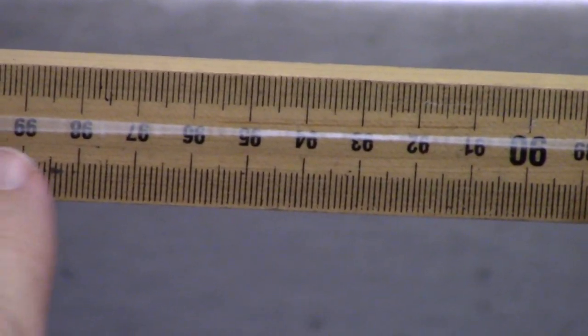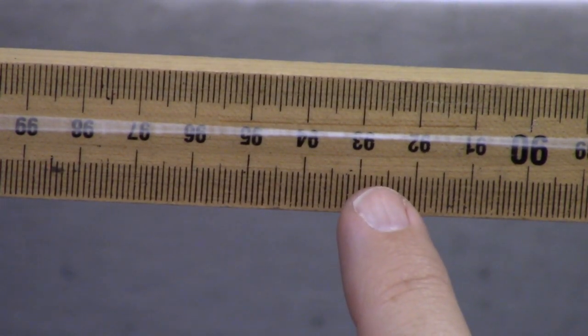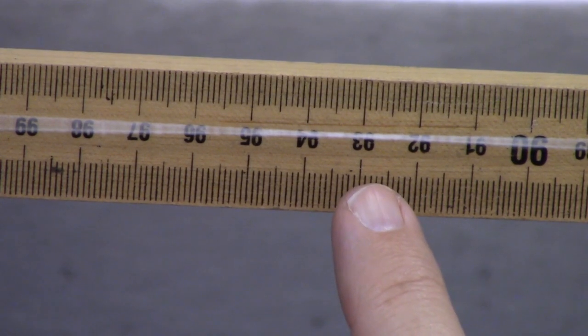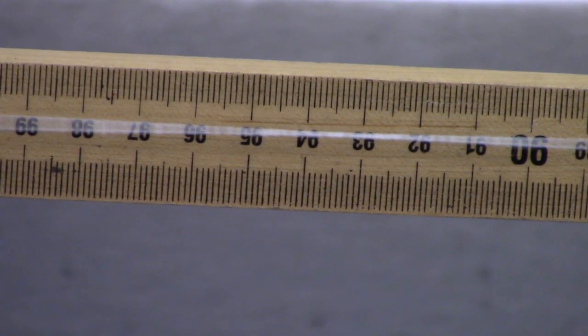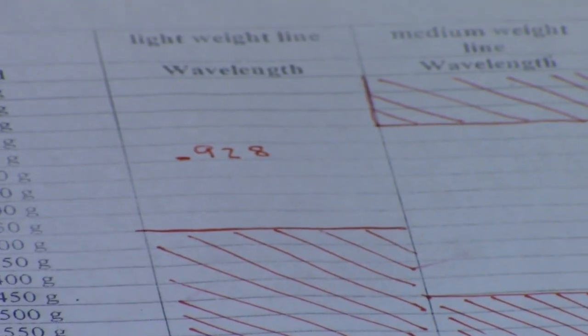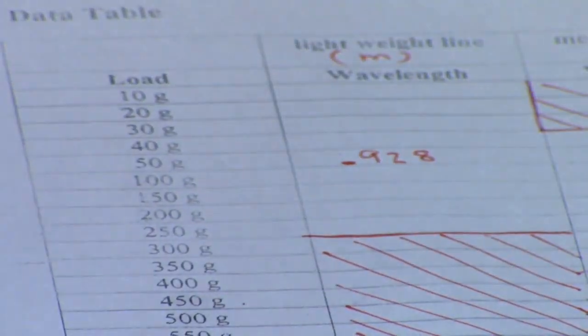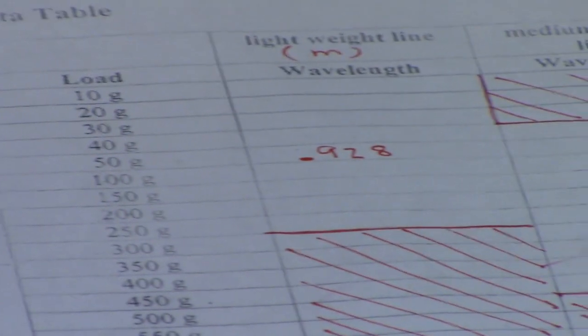It looks like it kind of tapers in, and I'm going to call that 92.8. So at 50 grams, the wavelength is 92.8 centimeters, which is 0.928 in meters. I'll just put it in meters, and later when I type it in, I'll convert the grams into kilograms.